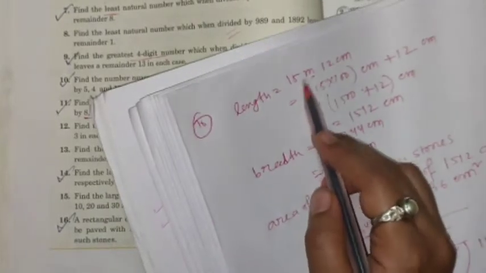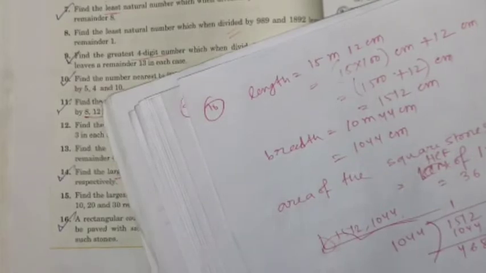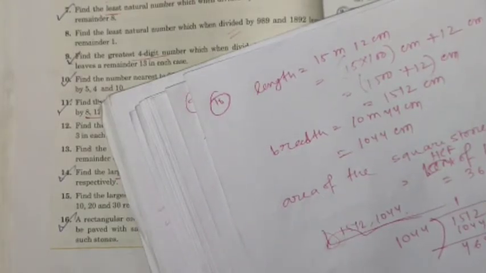The length is 15 meter 12 centimeter. So meter, decimeter, centimeter. So for converting meter into centimeter, you have to multiply it by 100.